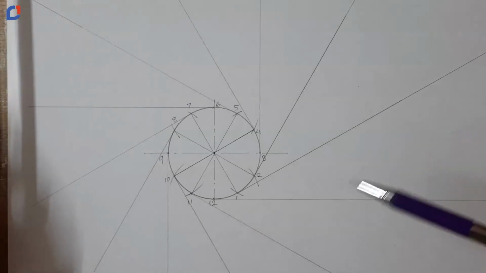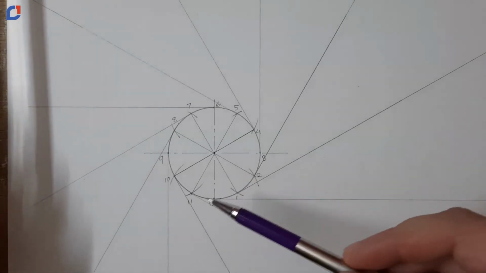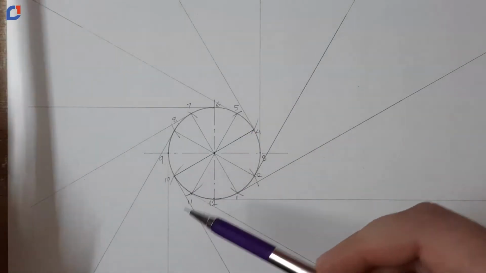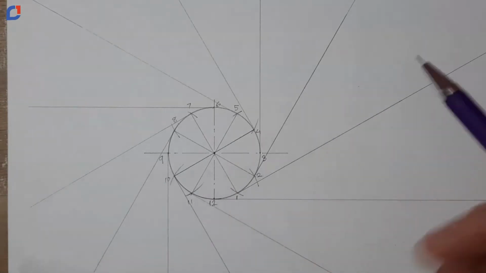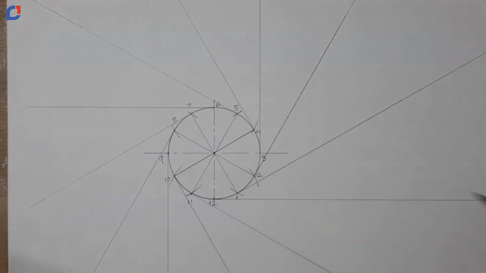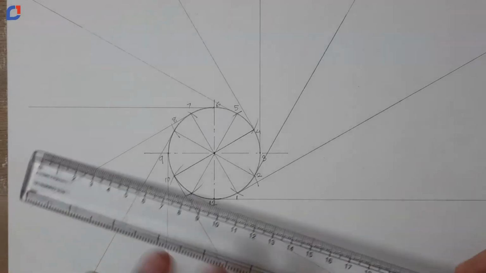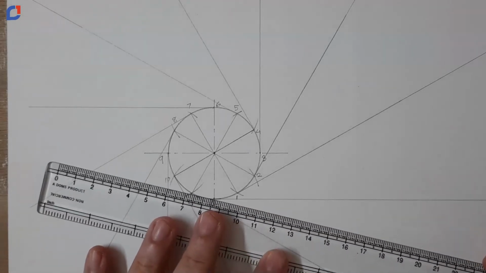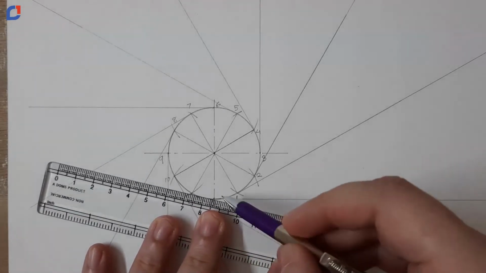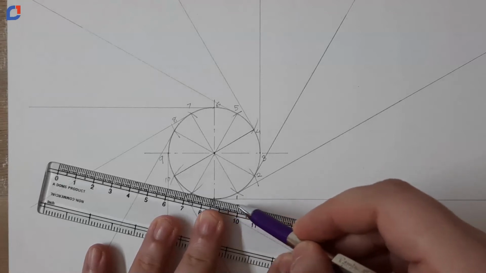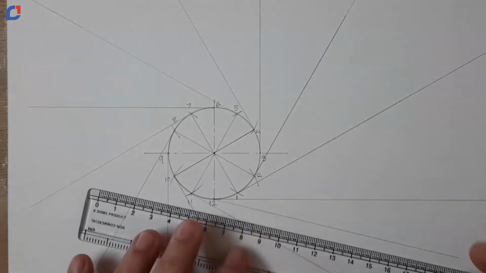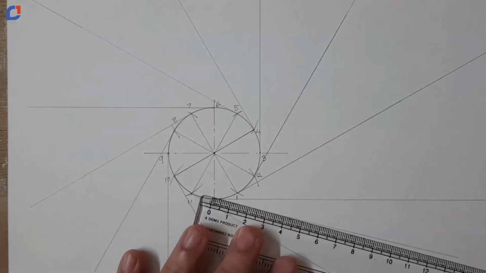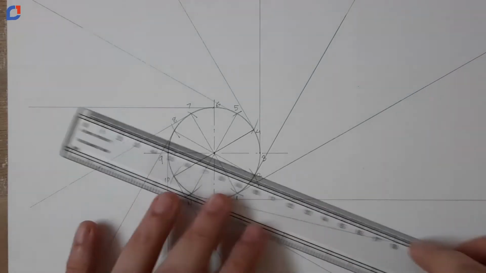So now you can see that I have drawn the tangents from all the 12 reference points in the respective directions. Now I have to divide this 12P line into 12 equal parts. So for that I will be drawing an angled line from point 12. Angle can be anything. Now I will be measuring the 12 centimeter distance on this line.